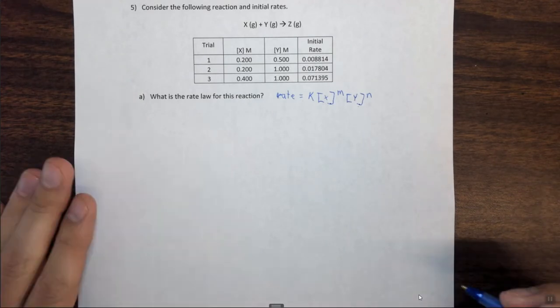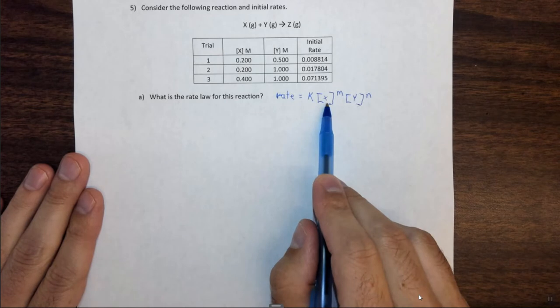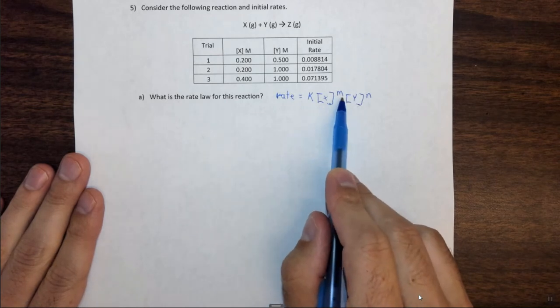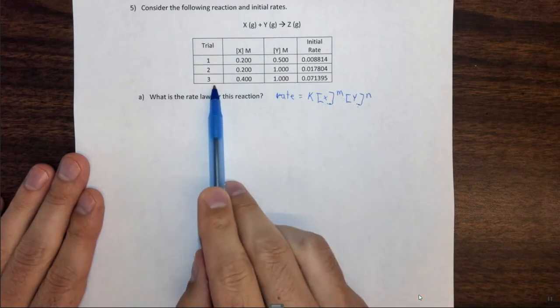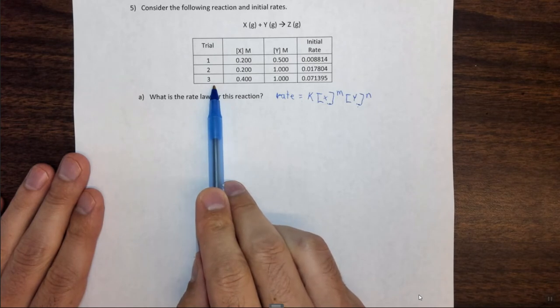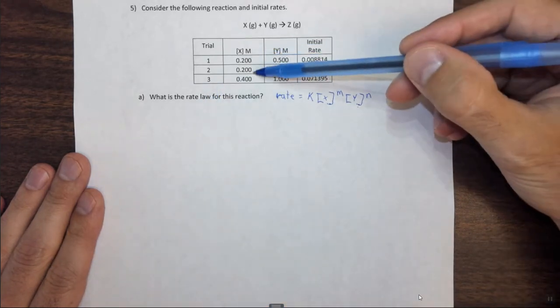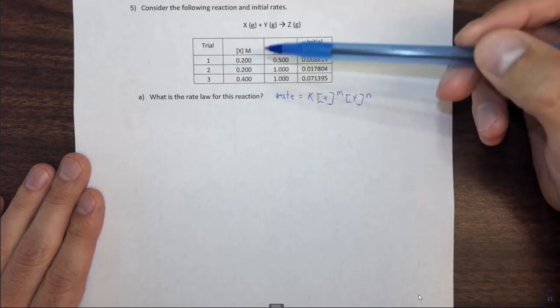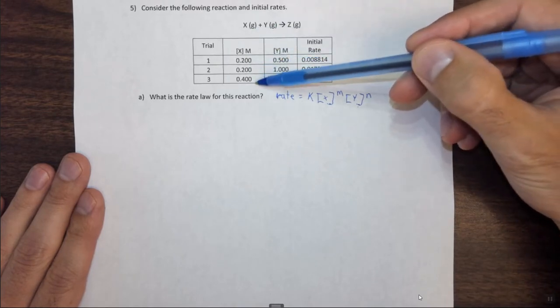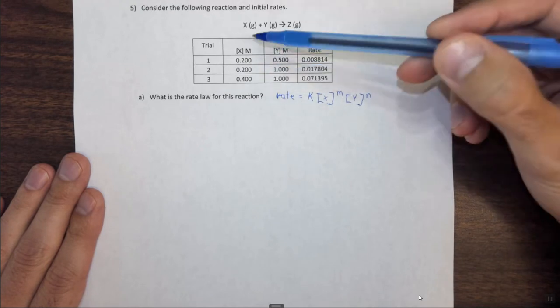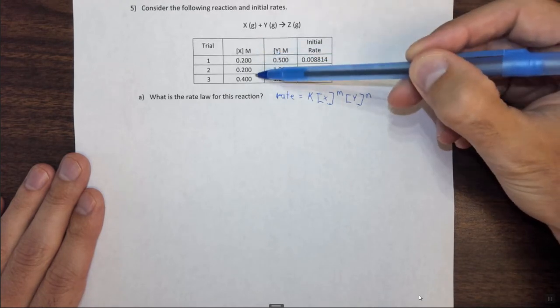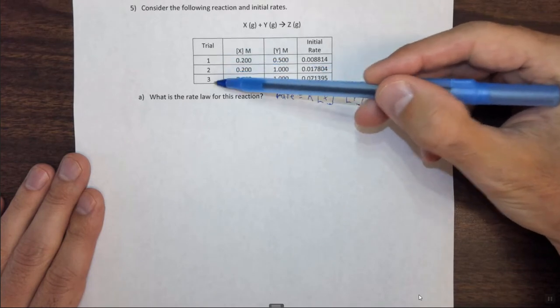That special way is essentially comparing 2 trials. So the first thing I want to do is try to find the value of M. When I look at my trials, what I'm looking for is a case where the concentration of X changes, but the concentration of Y remains constant. If we look at these trials, in the case of 1 to 2, X doesn't change. In the case of 2 to 3, X changes. In the case of 1 to 3, X changes.